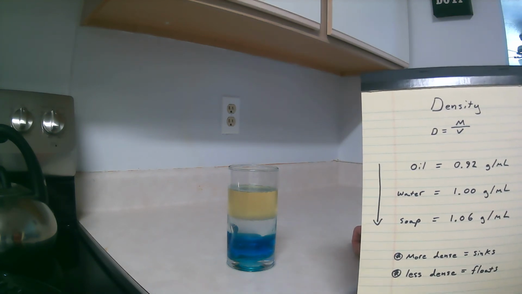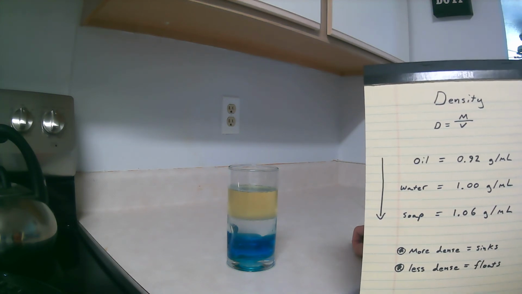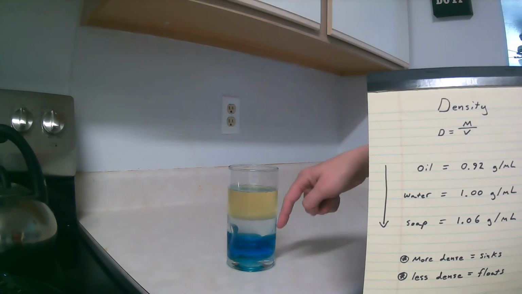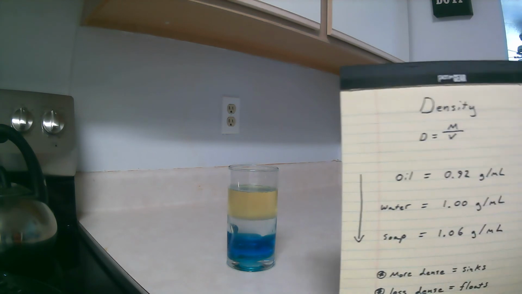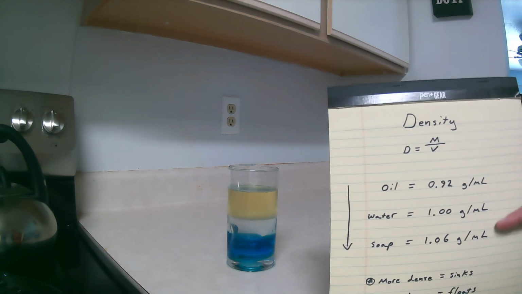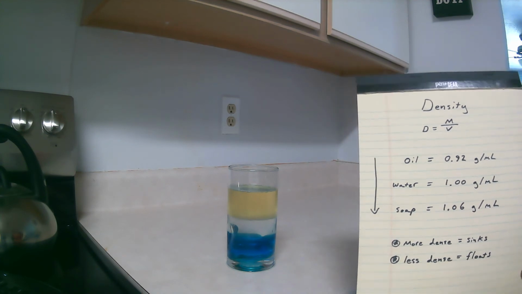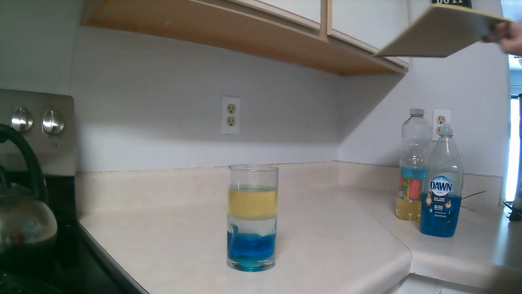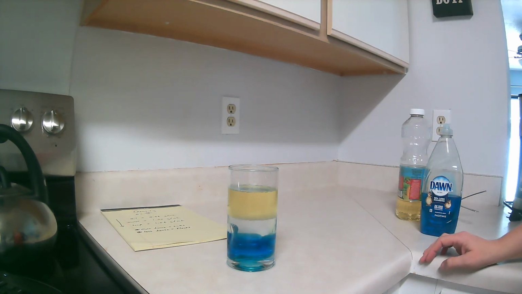If you did it a different way and you did the oil first, the water second, and the soap third, the soap would still sink to the bottom. You'd get the exact same pattern because they layer based on these densities in this order. So again, try it at home if you don't believe me. Any type of oil will work: peanut oil, vegetable oil, olive oil. Regular tap water and any type of dish soap should sink to the bottom. So hope you enjoyed that demonstration.